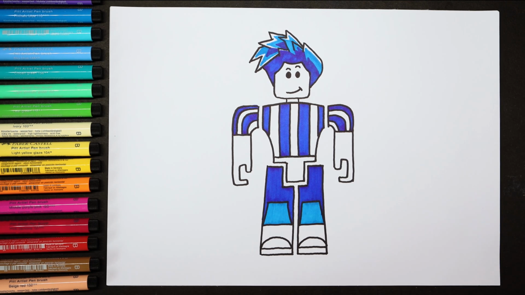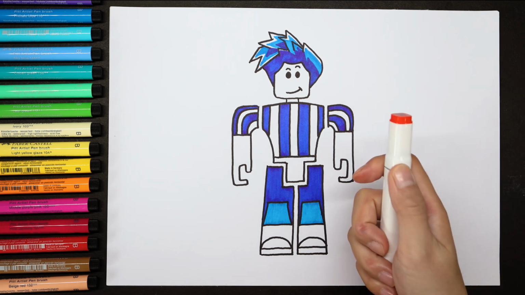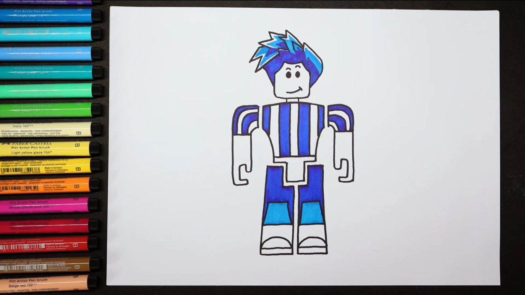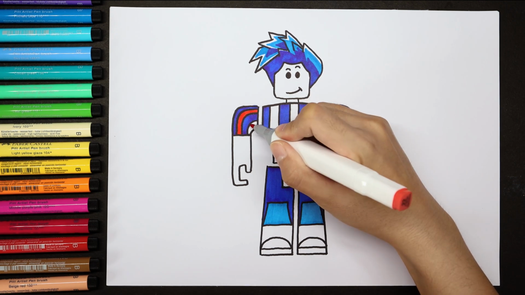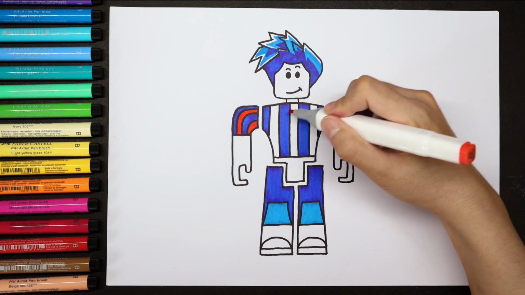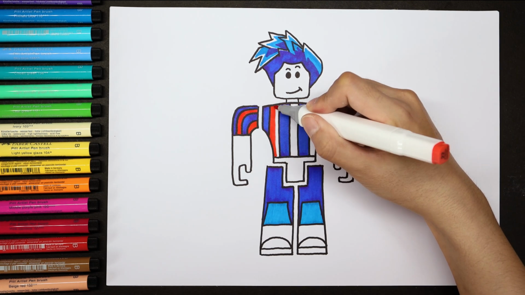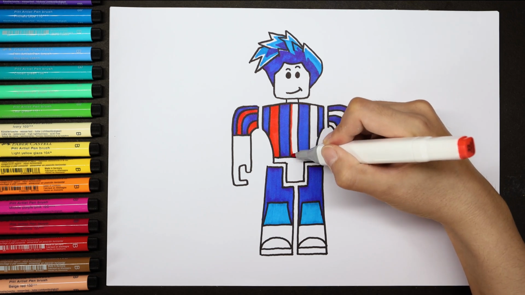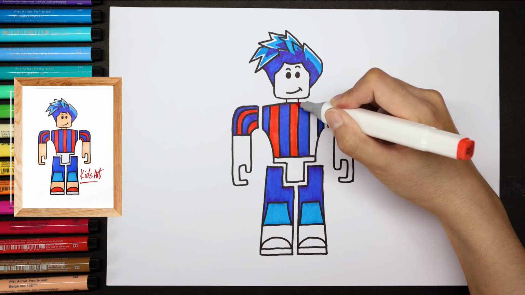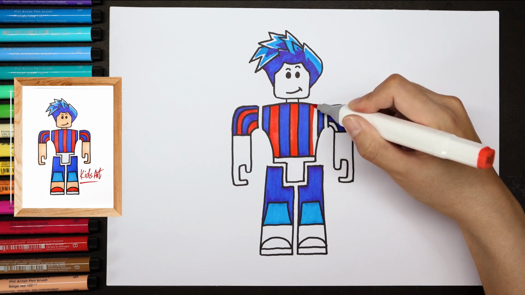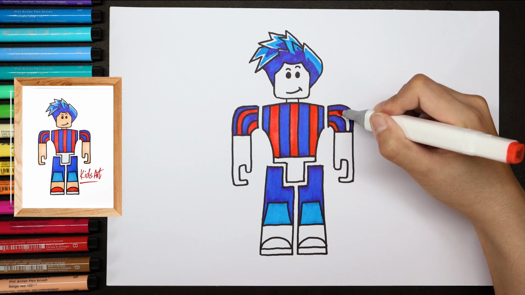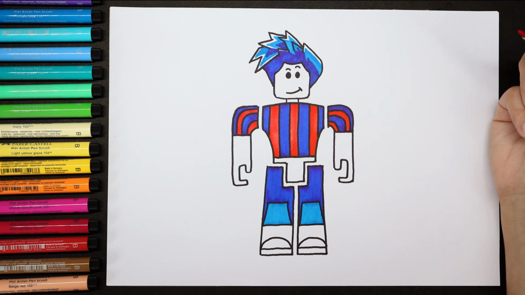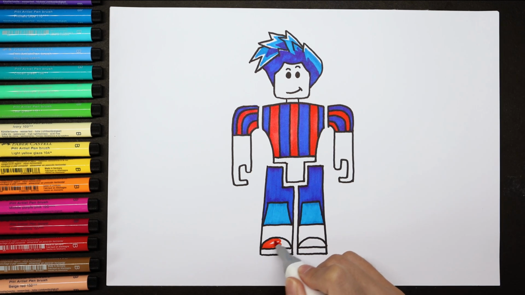The next color, that's gonna be the red. We use this color coloring all the white gap on the body and the shoulder. He has the red shoes, so we use this one coloring the semi-oval part.